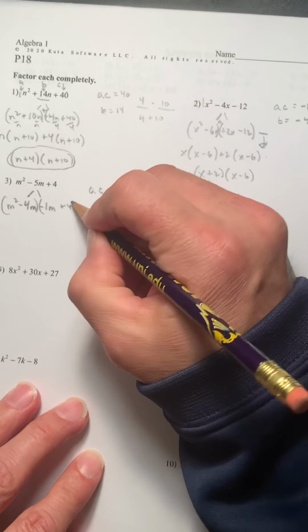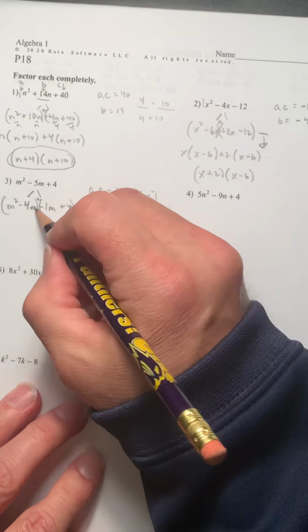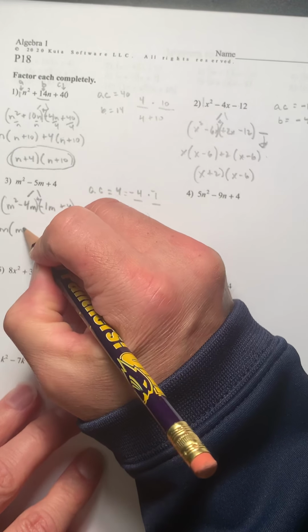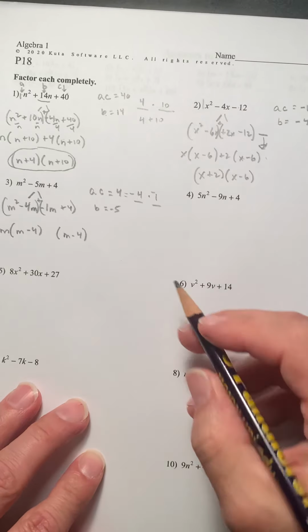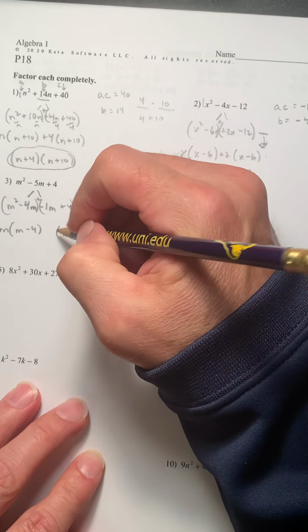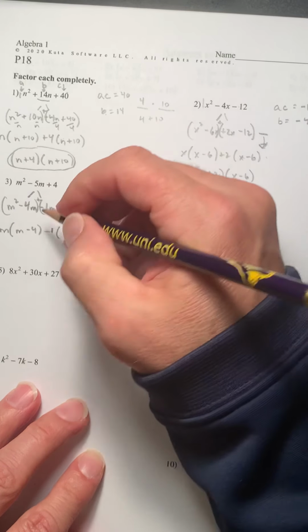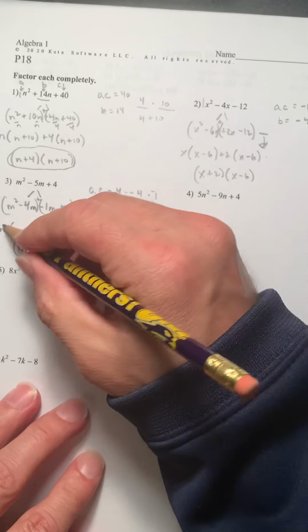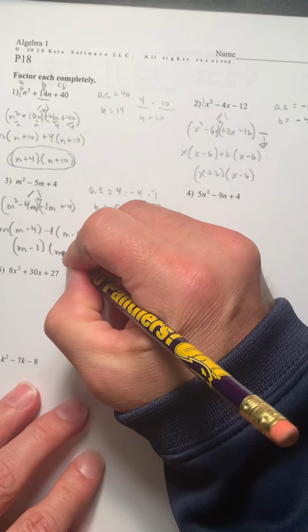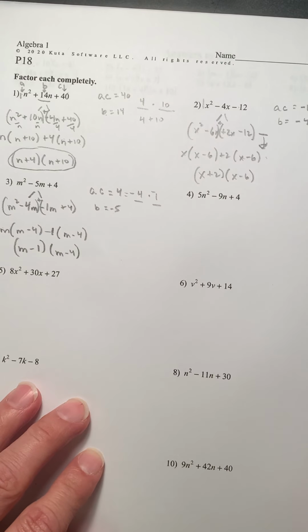Group. Plus in between. These guys have an m in common. So this group is also going to be an m minus 4. To go from negative 1m down to positive 1m, we've got to take out a negative 1. The m and the negative 1 go together. The m and the -4 go together.